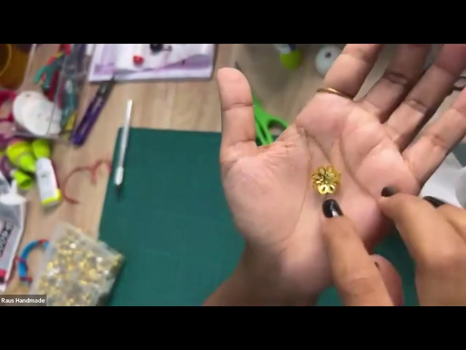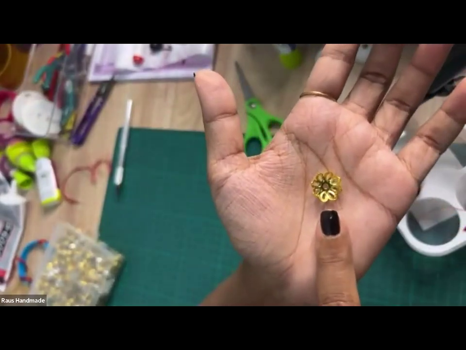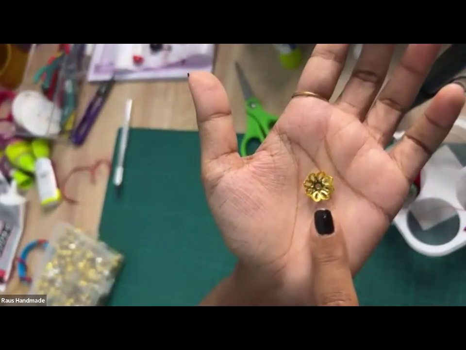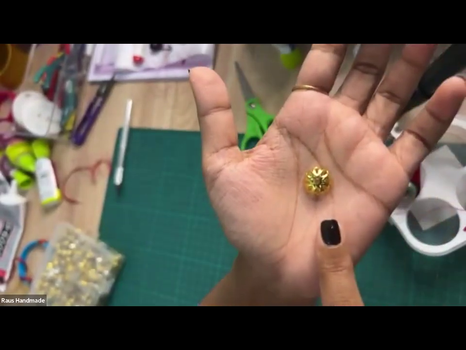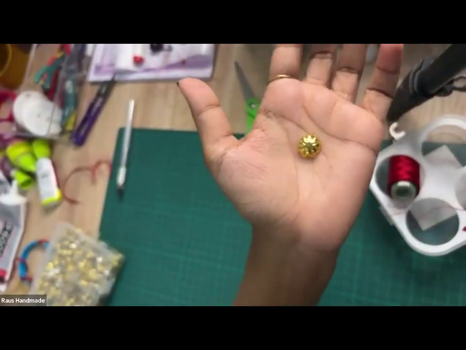Have I given the same shape for you guys? Is it the same shape I've given you? Yes, yes. Okay.